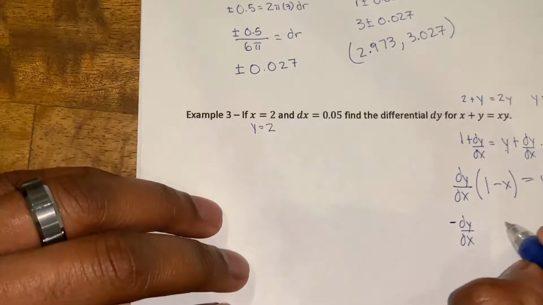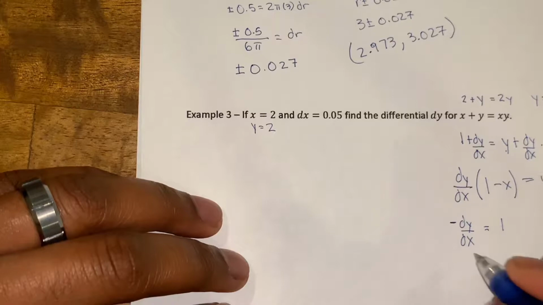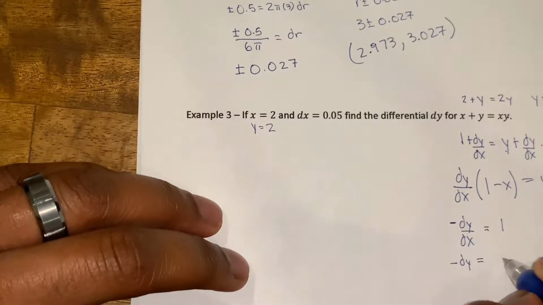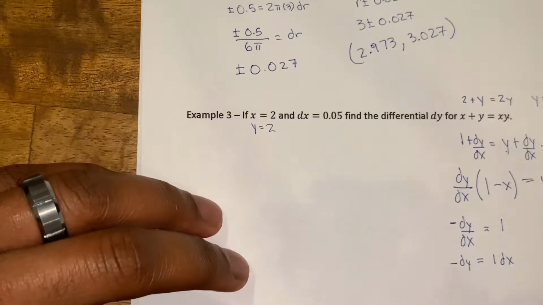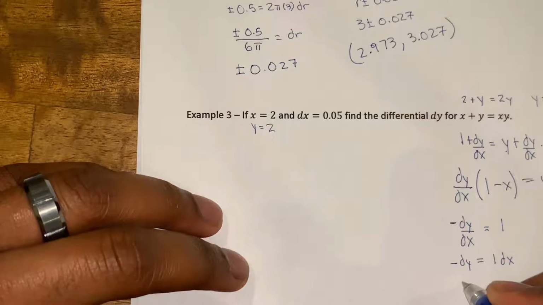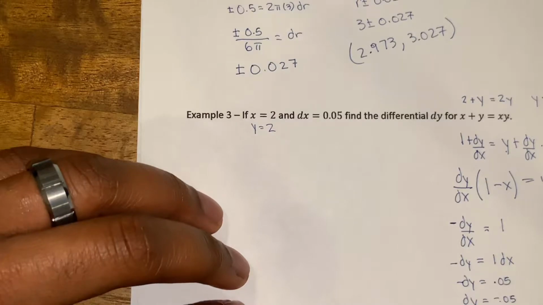So we'll get negative dy over dx equals 2 minus 1, which is 1, so negative dy equals 1 dx. We know dx is 0.05, so negative dy equals 0.05. So dy equals negative 0.05.